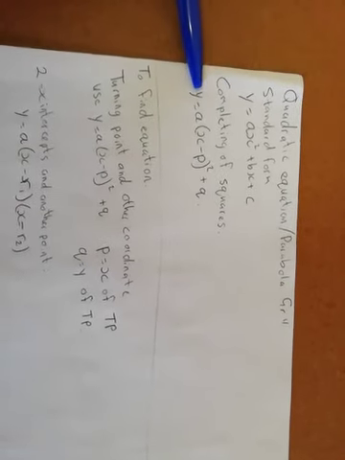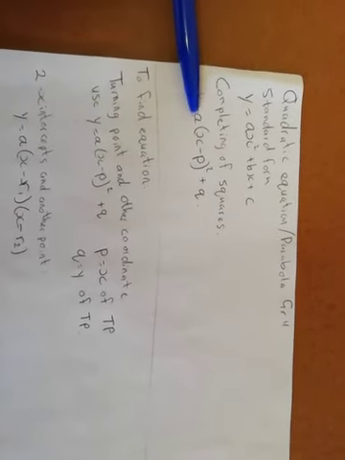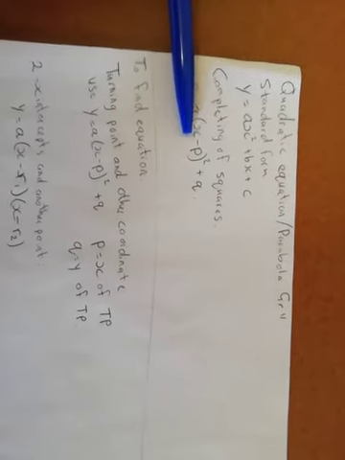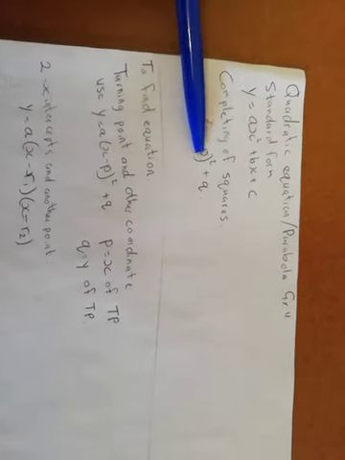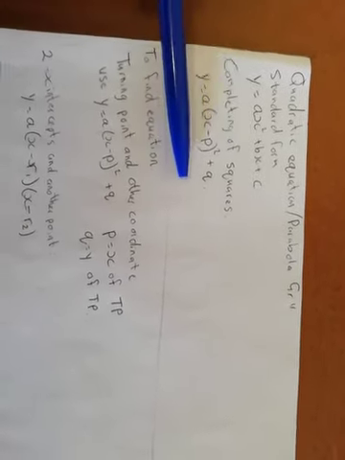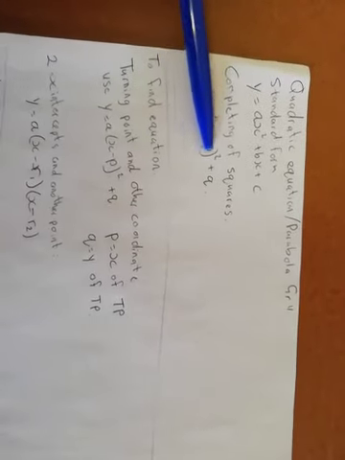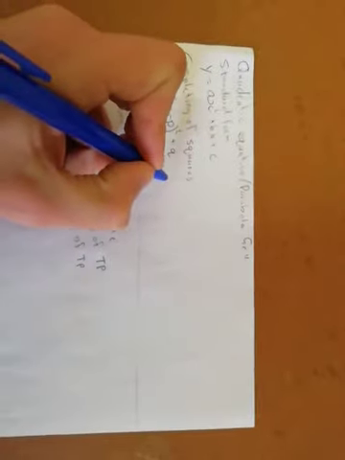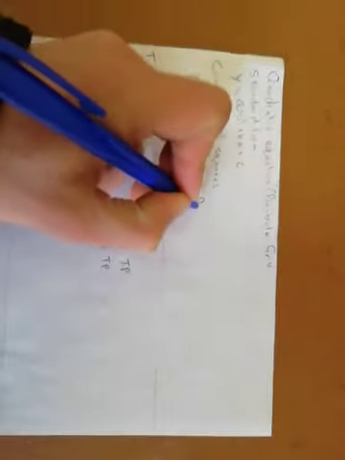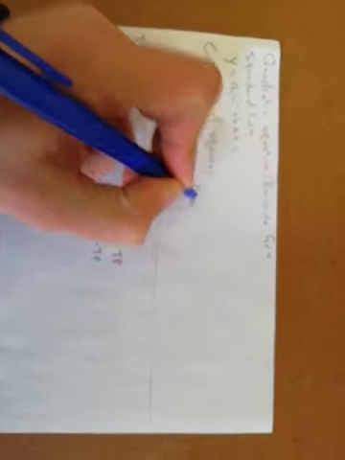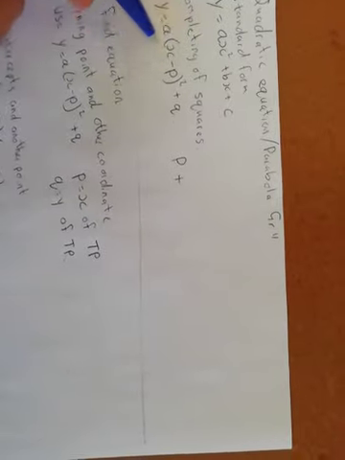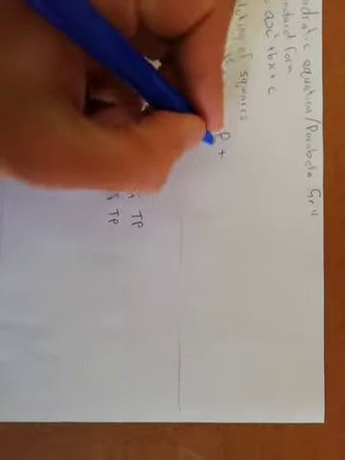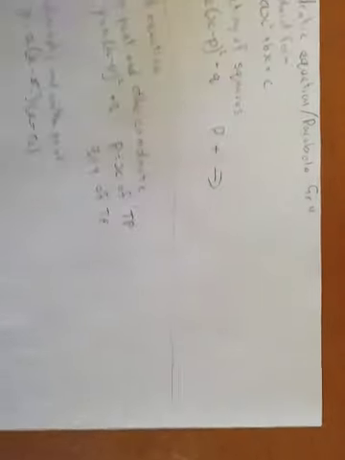So that means you have y is equal to a bracket x minus p bracket squared plus q. The p value stands on its own. If you have a positive value for p, the graph moves to the right.